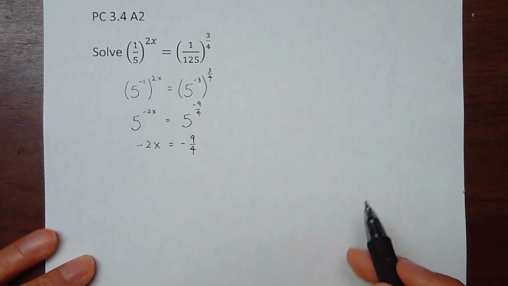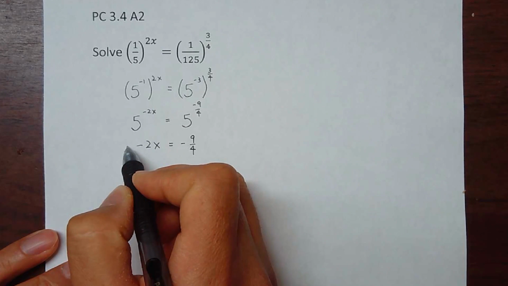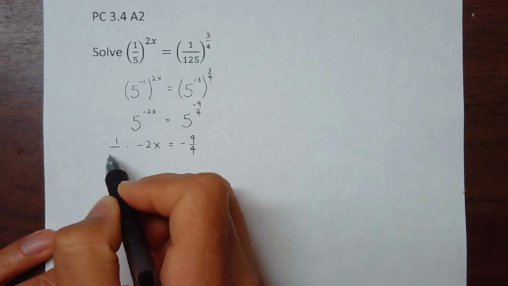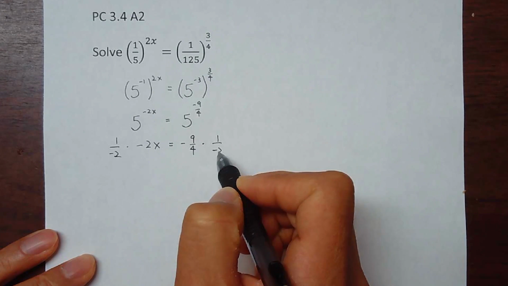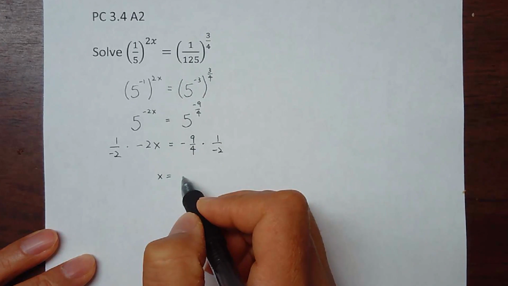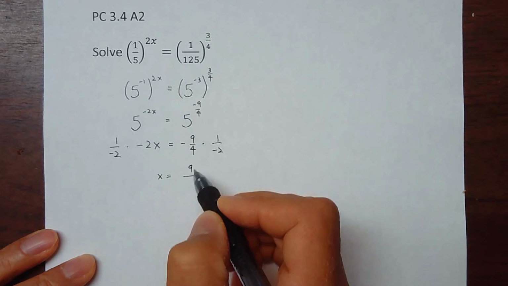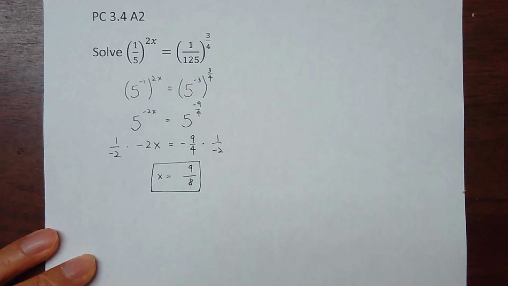Solve for x. So multiply by the reciprocal on both sides. That will give you positive 9/8. That will be the final answer.